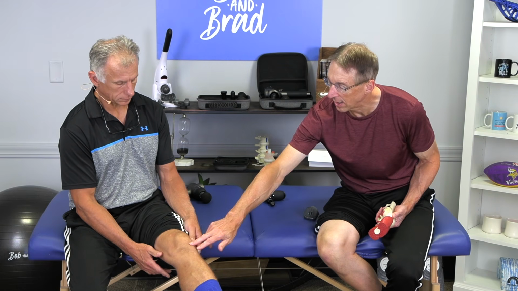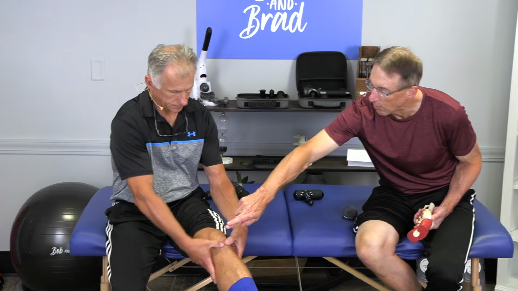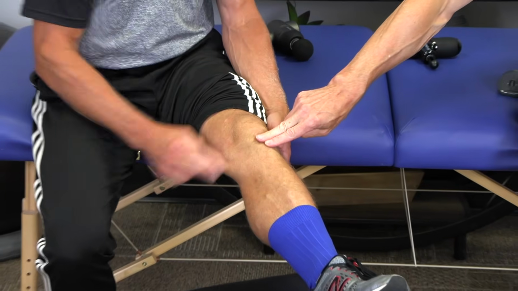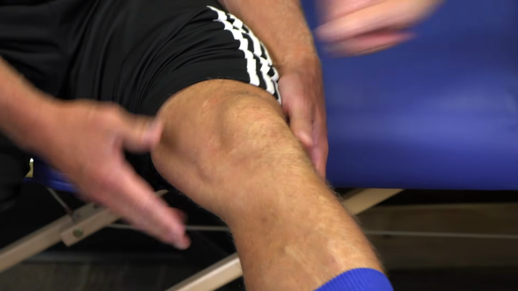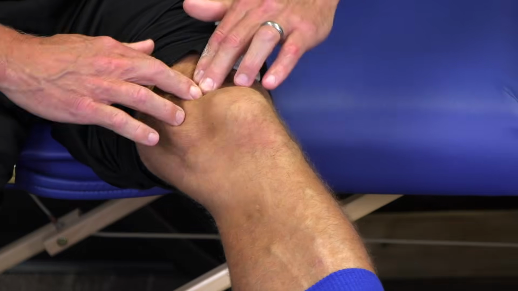Now, the same is going to be true for the patellar tendon. You're going to rub across it. Quite often we'll take finger over finger or finger side by side. Here, Brad was actually using his thumbs. Well, and that worked out good. It may differ from person to person.